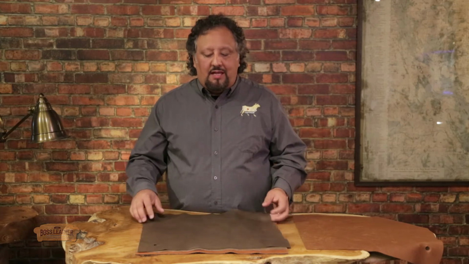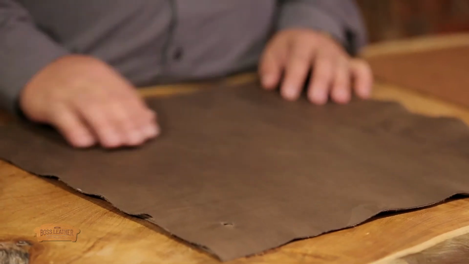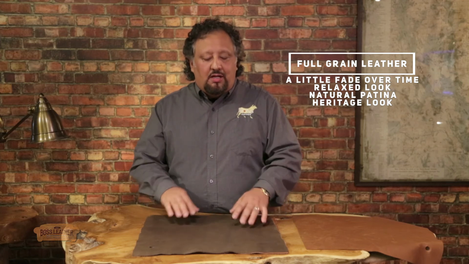When you talk about a full grain or aniline leather, essentially you'll have a little bit of fading over time. You're going to have a more pulled or relaxed look, but more importantly, you're going to get some natural patina on the leather. What patina means is basically all the spots that you rub will get a little shinier than the rest of the sofa. This gives you that heritage look or worn look that most people actually pay extra for in great antique pieces. So that's what you can expect from a full grain or aniline leather.